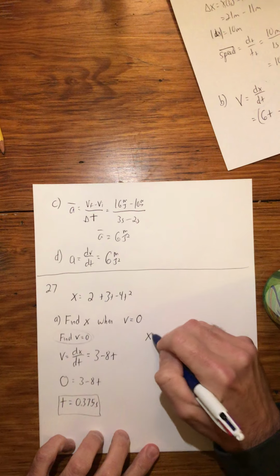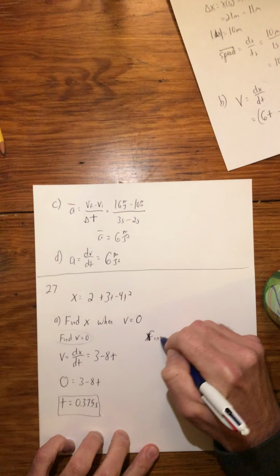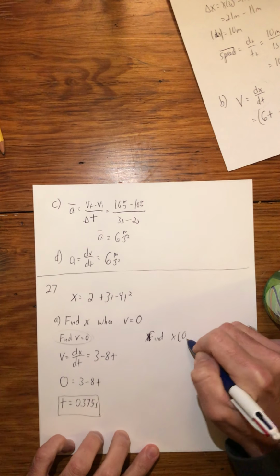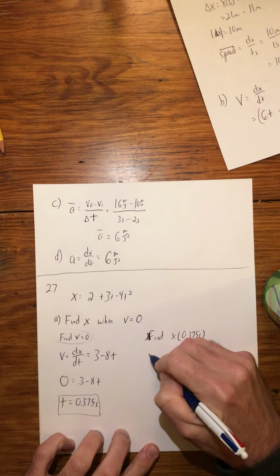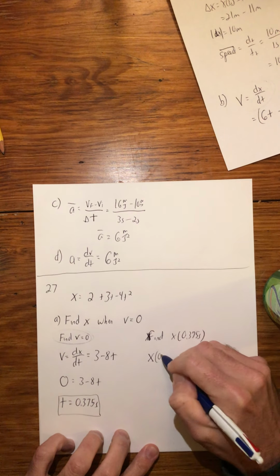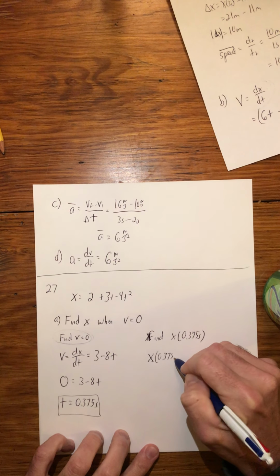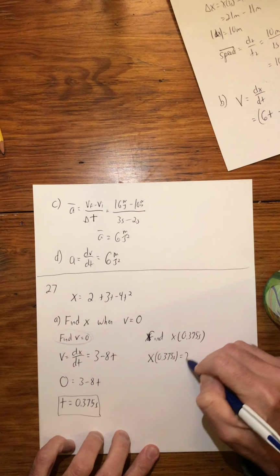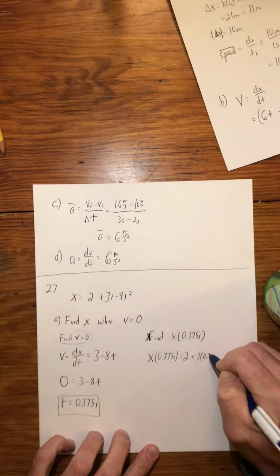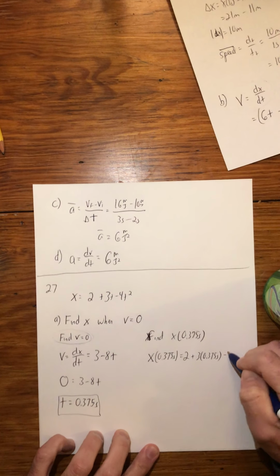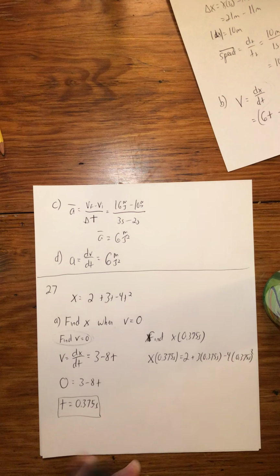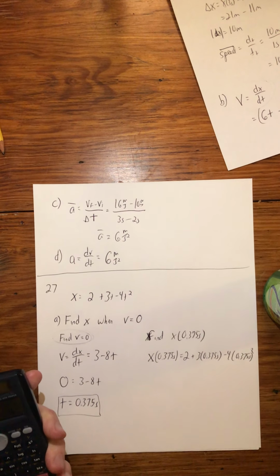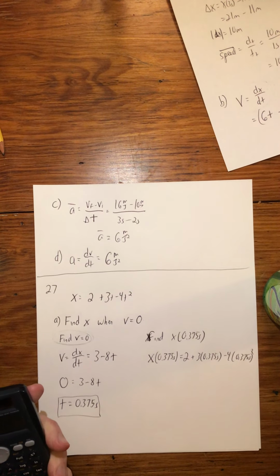And now I'm going to find x of 0.375 seconds. And that's the answer. So here, x at 0.375 seconds is equal to 2 plus 3 times 0.375 seconds minus 4 times 0.375 seconds quantity squared. I'll grab my calculator and go 3 divided by 8 and square that times 4.